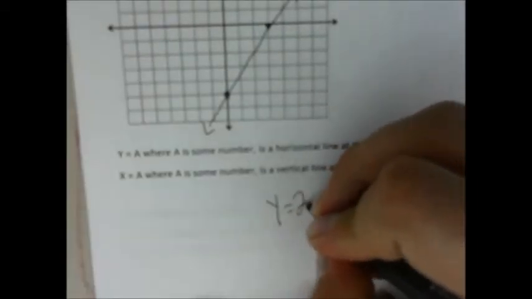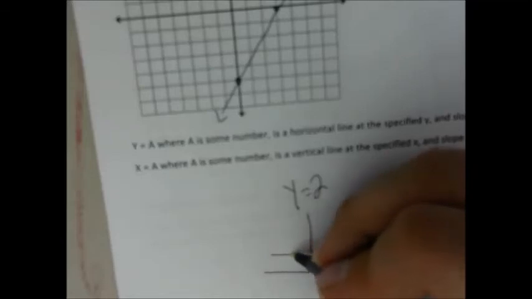Finally, let's recall the special lines, where y equals some number or x equals some number. If we had y equals 2, that would be a horizontal line where y is 2. Let's say we had x equals 2. X equals just some number. We would have a vertical line where x is 2.